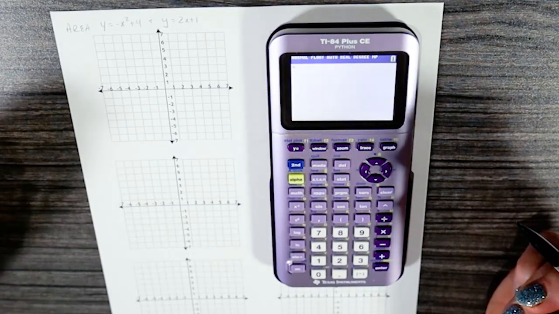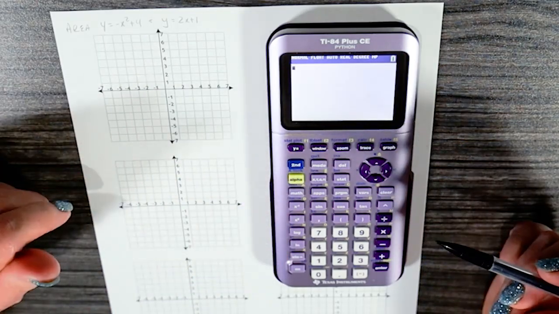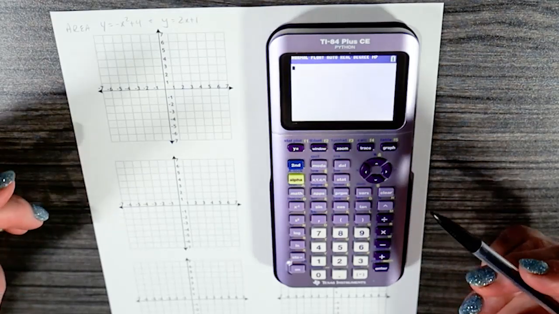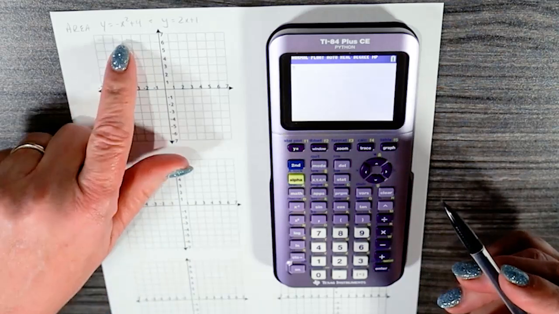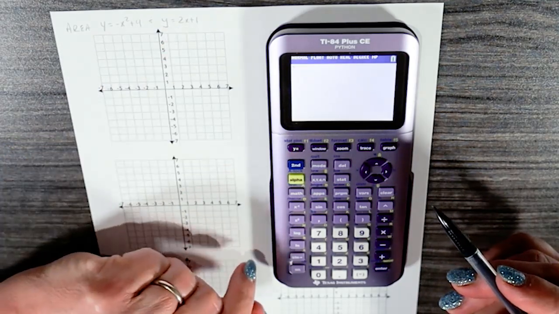Today we're going to do some basic calculus using the calculator to go find area between two curves. The first thing that you need to decide is which way do your curves open? Do they open up and down or do they open right and left? I have chosen y equals negative x squared plus 4 and y equals 2x plus 1.